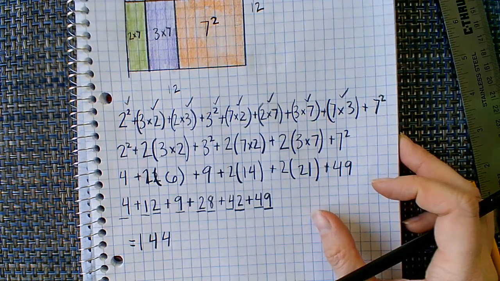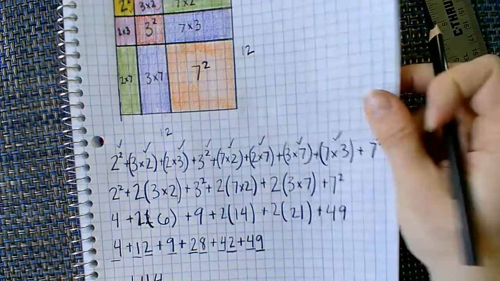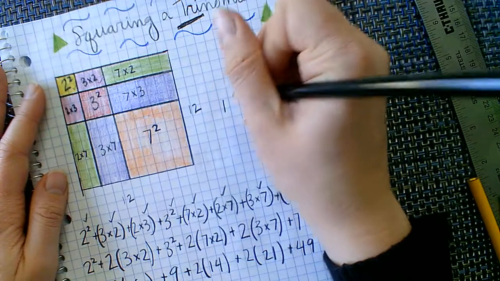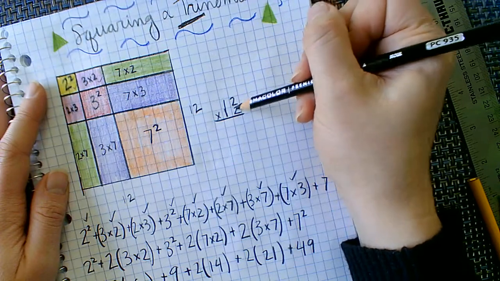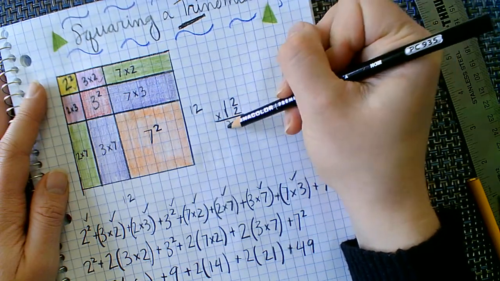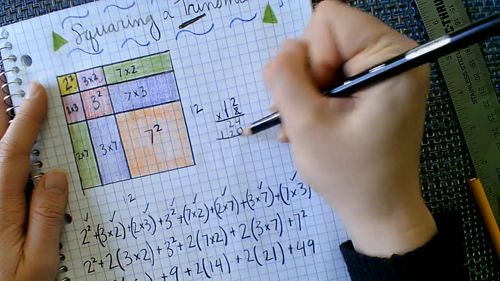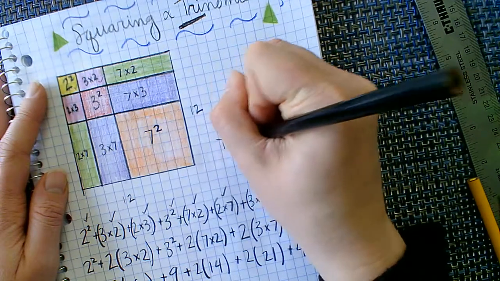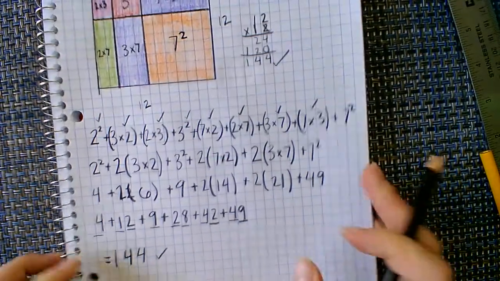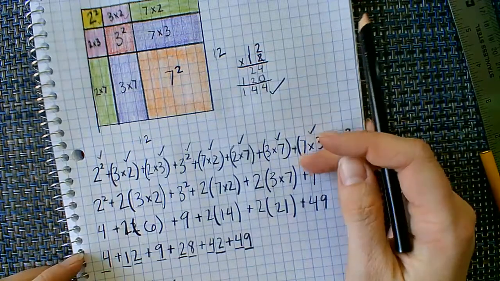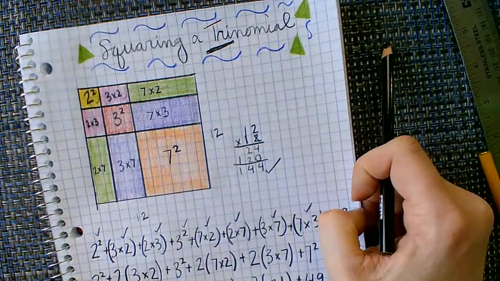Now what I can do to double check my work, that I squared this correctly and that I wrote all this correctly, did my math right, is just multiply 12 times 12. And we know 12 times 12, 2 times 2 is 4, 1 times 2 is 2, 2 times 1 is 2, 1 times 1 is 1. Oh, it checks. Now, if you didn't want to multiply, you could count, but I don't think that's the best use of your time. Anyways, this is squaring a trinomial on graph paper.